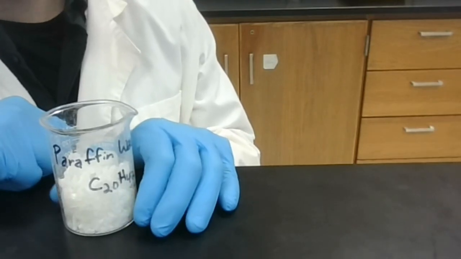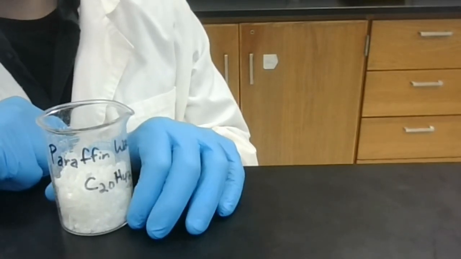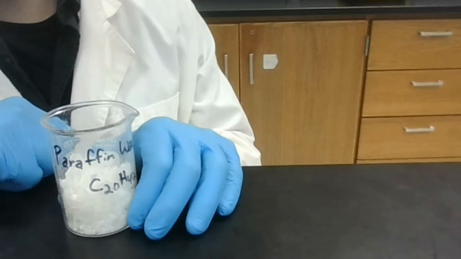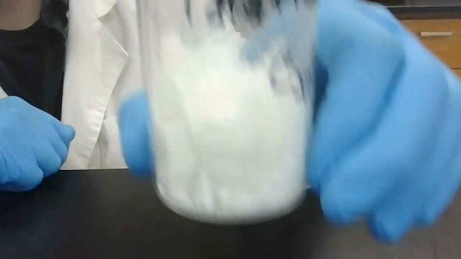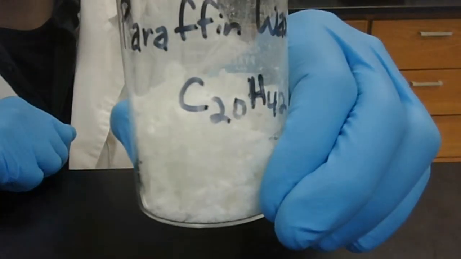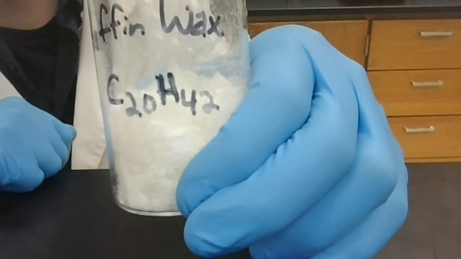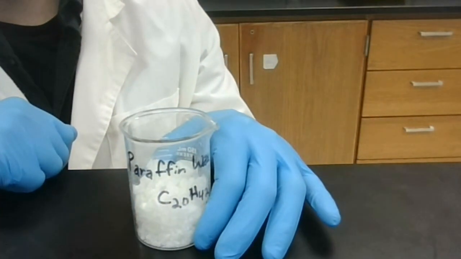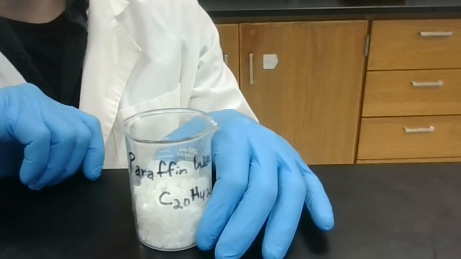However, before I do so, I would recommend that you classify these materials as either ionic, polar covalent, or non-polar covalent based on their elements and their electronegativities. So for instance, this first sample is paraffin wax. You can see that it is composed of carbon and hydrogen alone. You might want to pause the video now to determine whether this is ionic, polar covalent, or non-polar covalent.